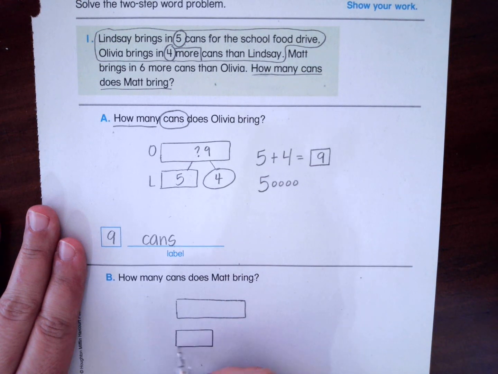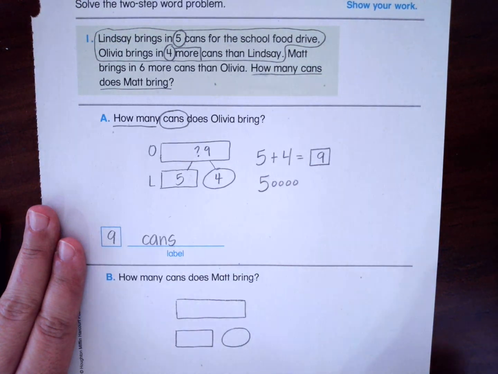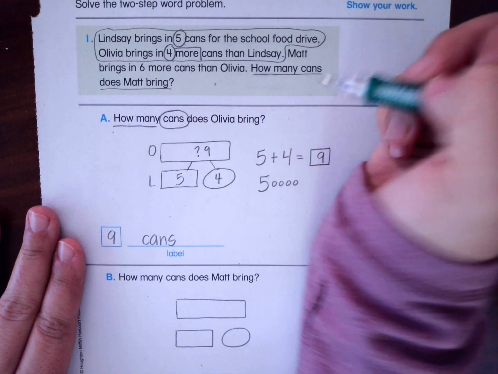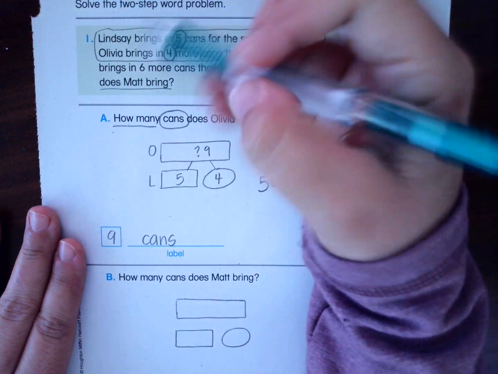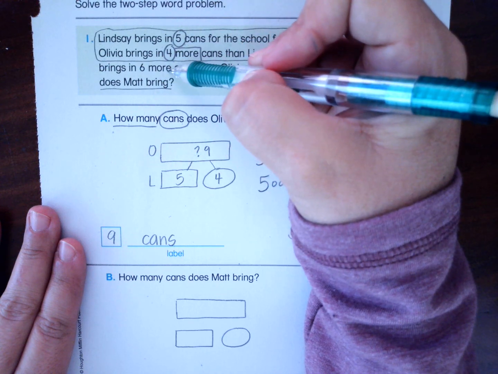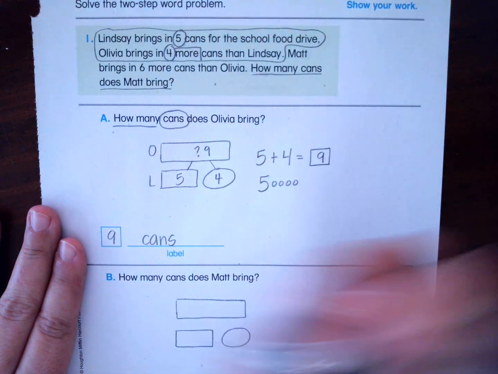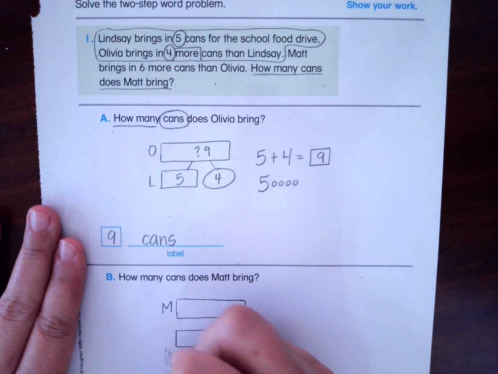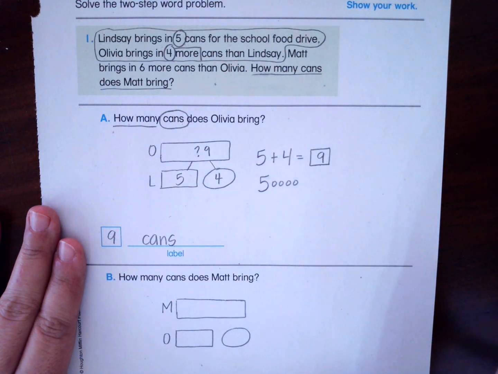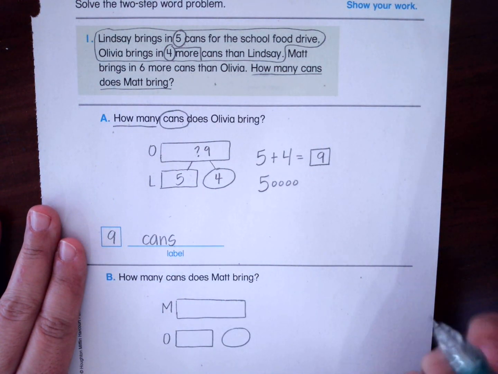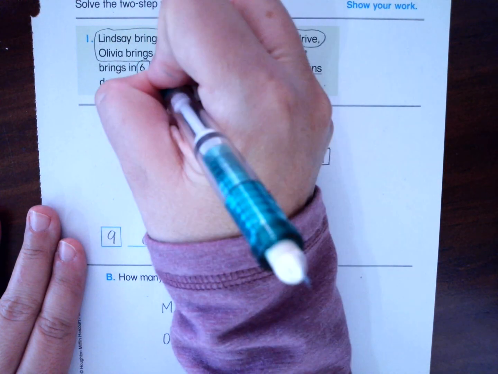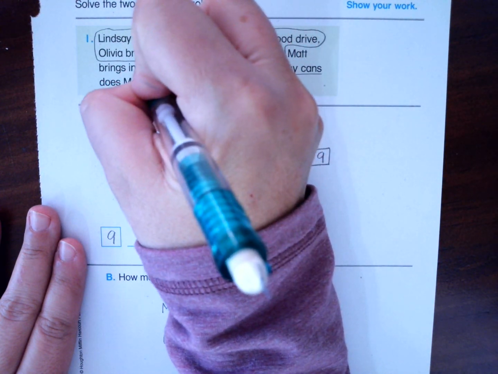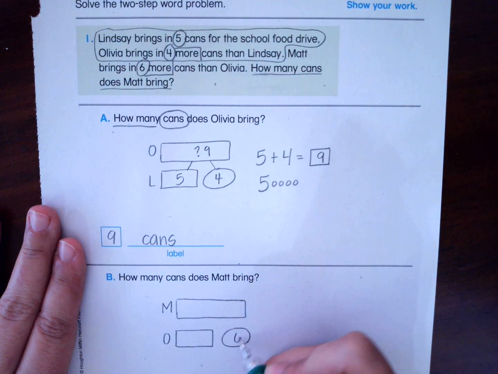And this time I have Matt and Olivia. What do I know? Who brings in more? It says Matt brings in 6 more cans than Olivia. So I'm going to put my Matt on top and Olivia right there. I know that Matt brings in 6 more. So that 6 goes here.